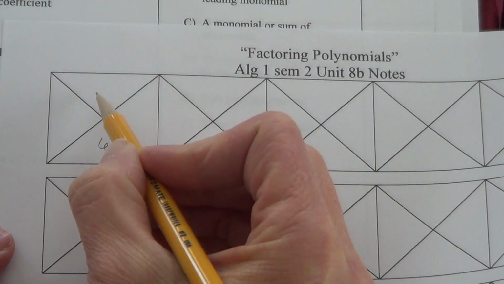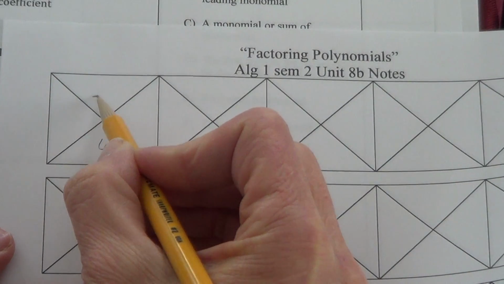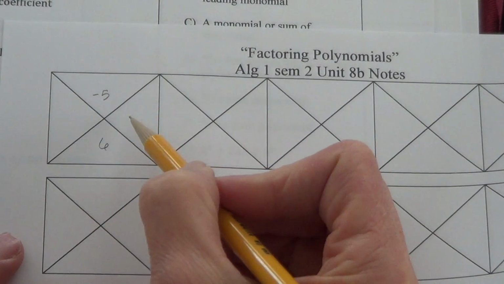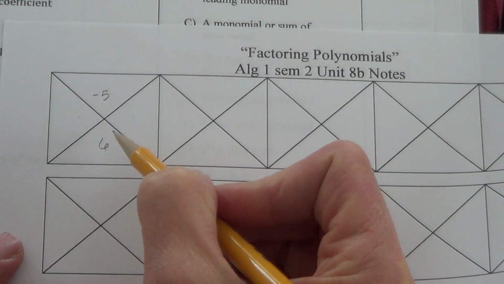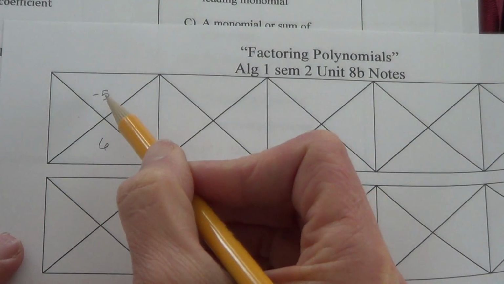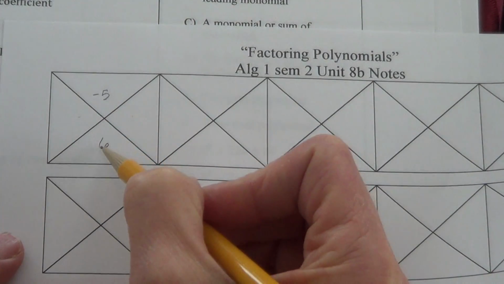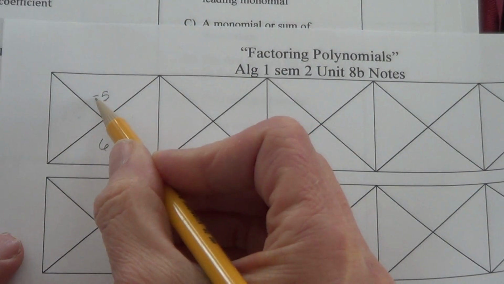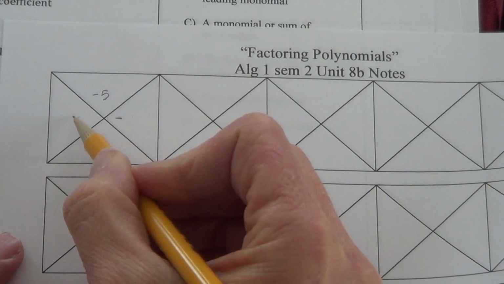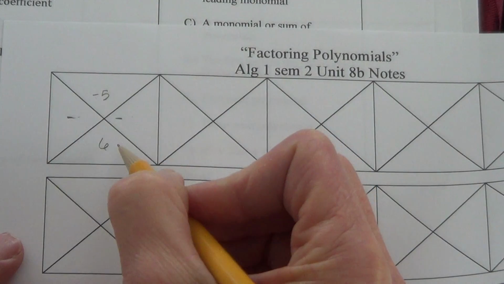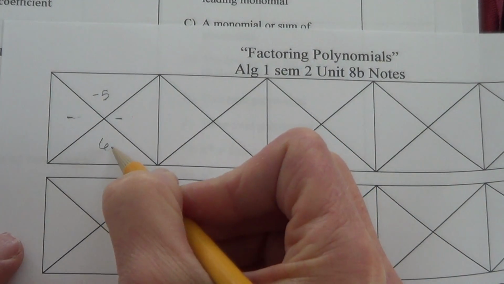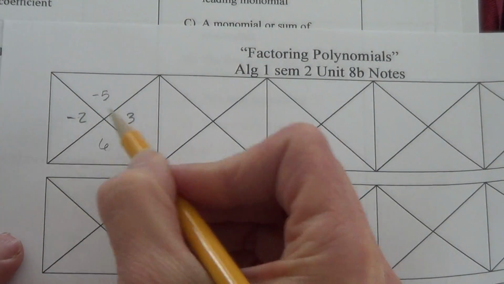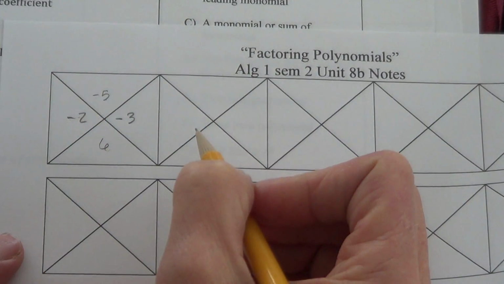Let's say I give you a 6 here and a -5 here. What you're looking for in this game is 2 numbers to fill in here that will multiply to be +6 and add to be a -5. Well, in order to multiply and get a +6, they have to have the same sign. In order to add and be a negative, they must be negative numbers. Now we take all the factors of 6 and we come to the conclusion that out of those factors, 2 and 3 would add to be 5.